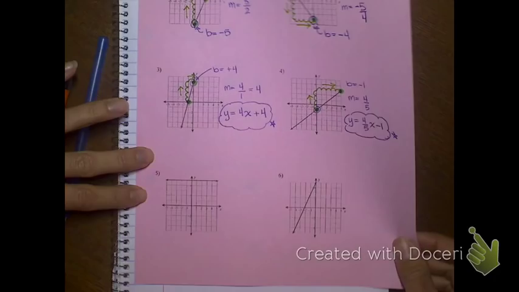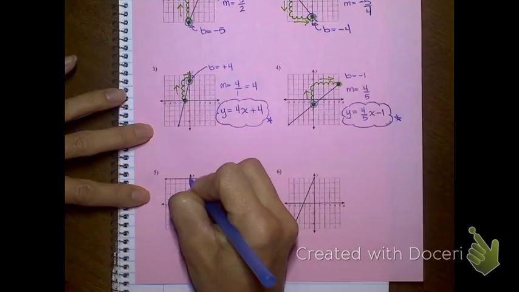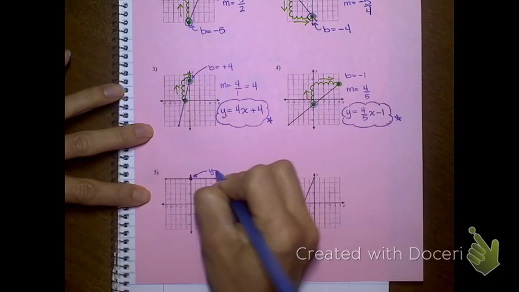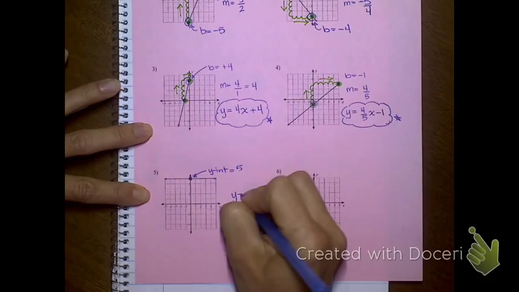So we want to find what the y-intercept is. So here's where it's crossing the y-axis. So the y-intercept of this line is what number? 5. Okay. So the equation of this line is just going to be y equals 5. There are no x's to write down in this line. We're not writing it in slope-intercept form because it's a special case line.